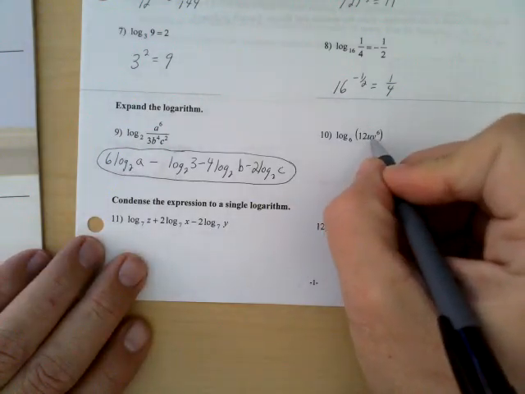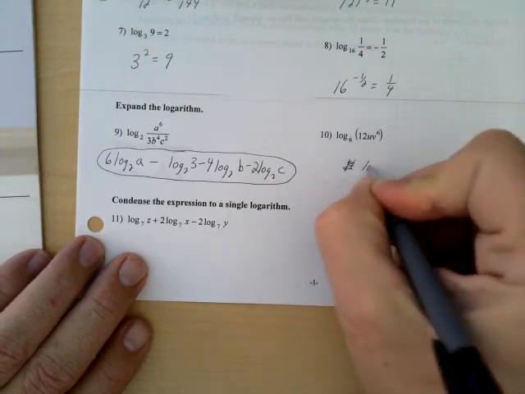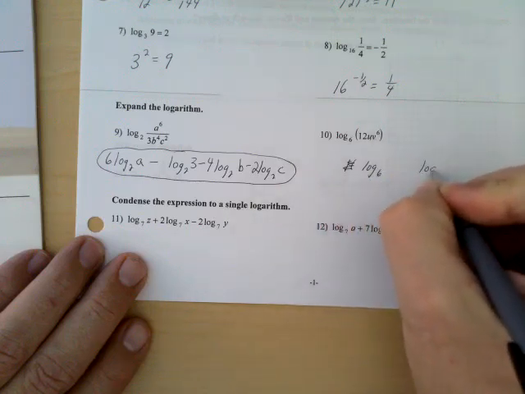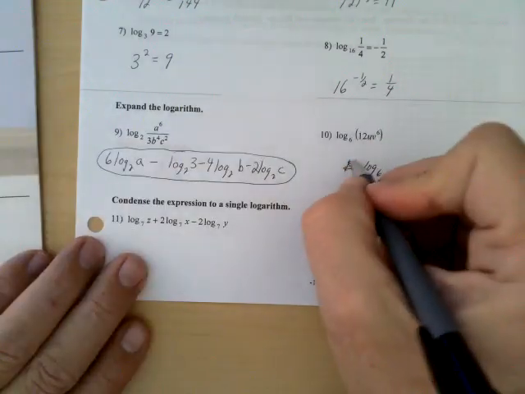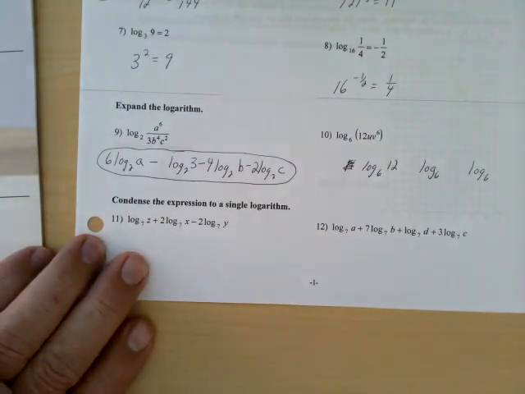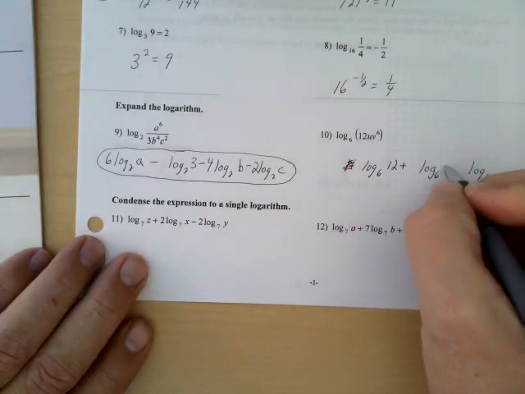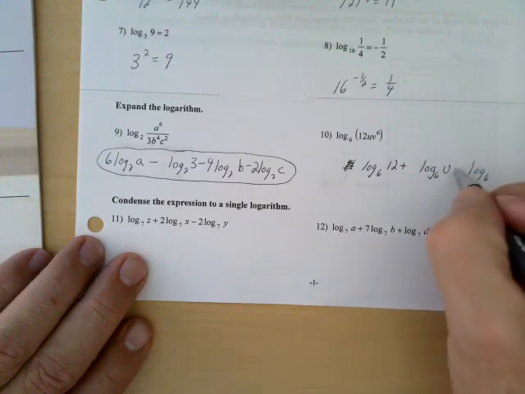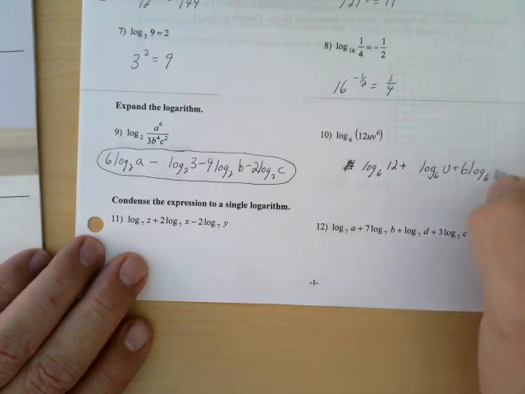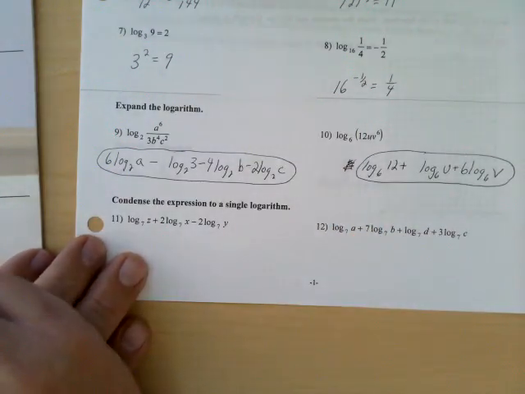Okay, the next one I only need log 3 times. So I have a 12, I have a u, and I have a v to 6. So log base 6, log base 6, log base 6. Okay, first thing we see is just a number 12. So it's log base 6 of 12. Since we're multiplying, I'm just going to have a plus sign. And then the next thing we see is just a u to the 1st power, so I don't need a number in front. It's understood to be a 1. And then the last thing is v to 6. I'll put a 6 in front, a positive 6, and then the letter v. We're done with that. Okay, that's expanding.